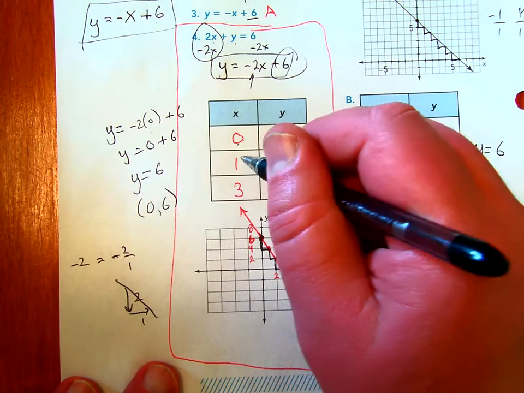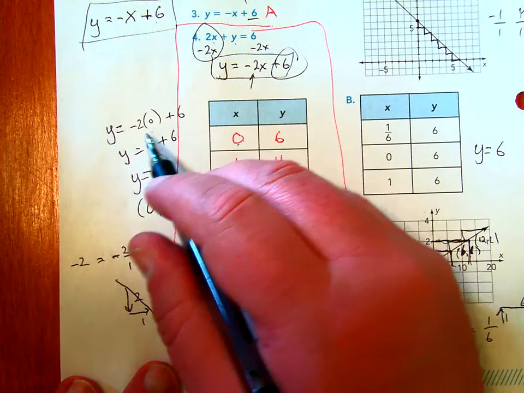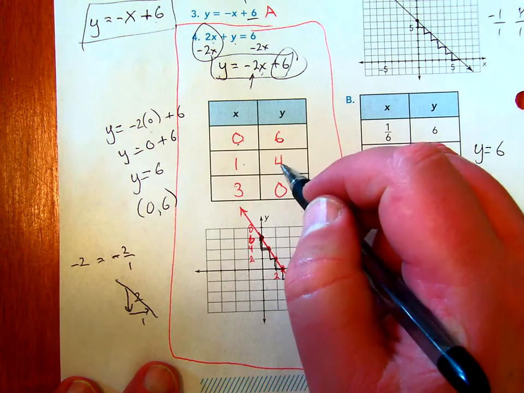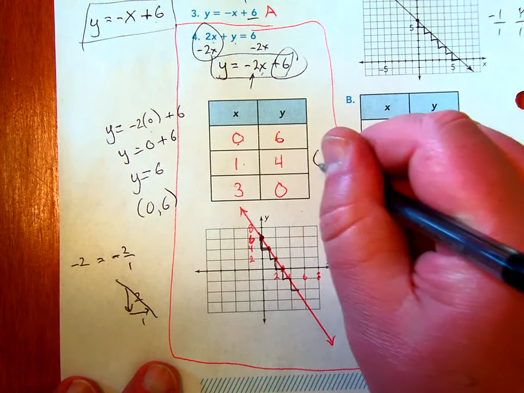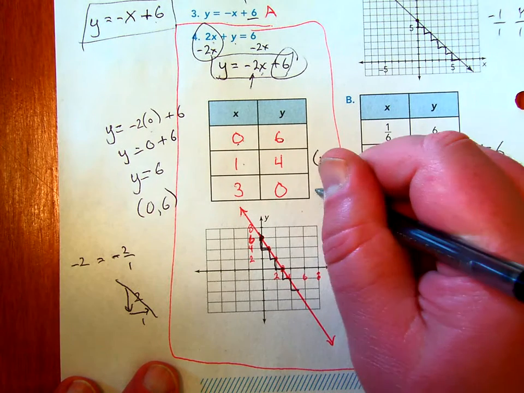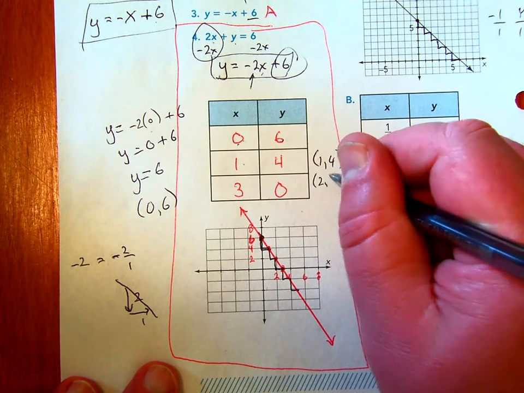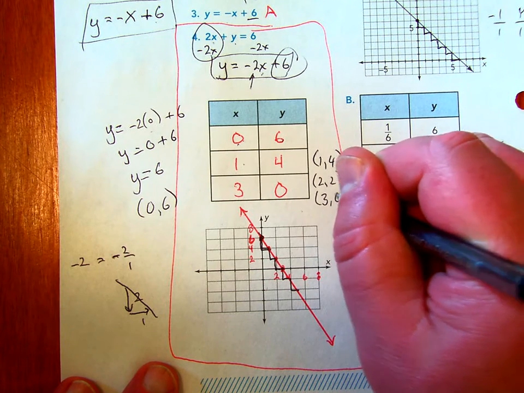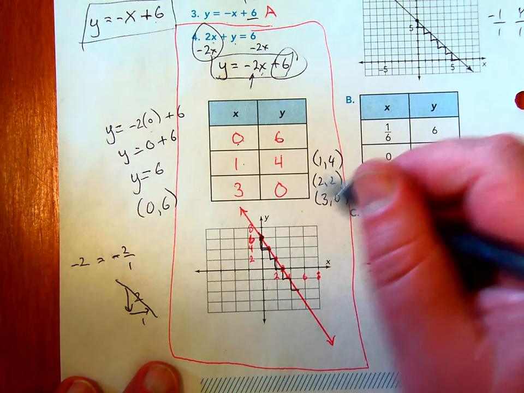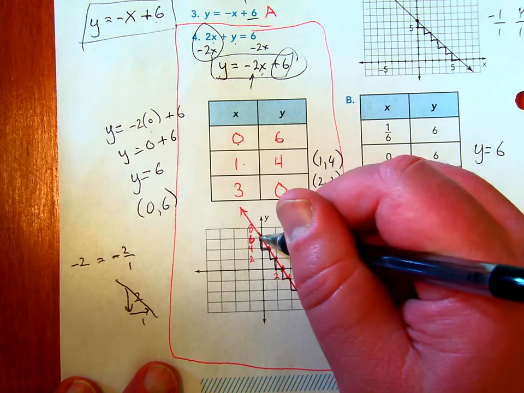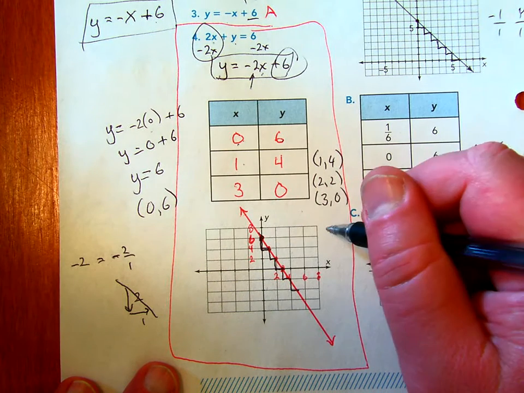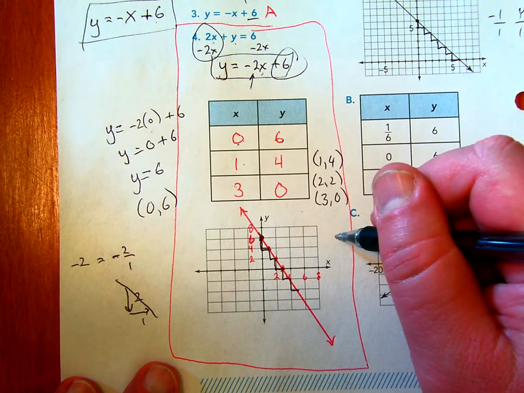When x is 1, negative 2 times 1 is negative 2, plus 6 is 4. When x is 1, y is 4. When x is 2, y is 2. When x is 3, y is 0. And this is decreasing, again, down 2, forward 1. So it goes down 2 units of y, forward 1 unit for x.